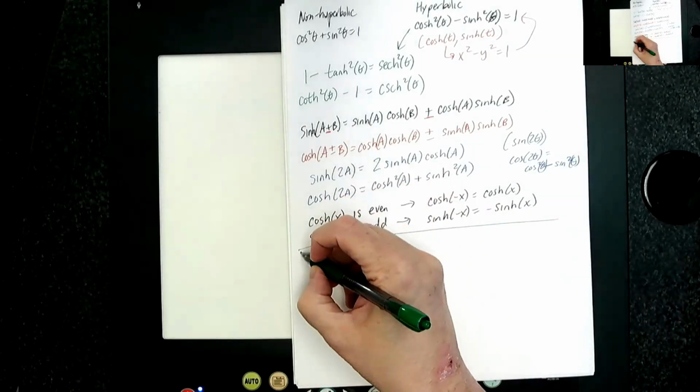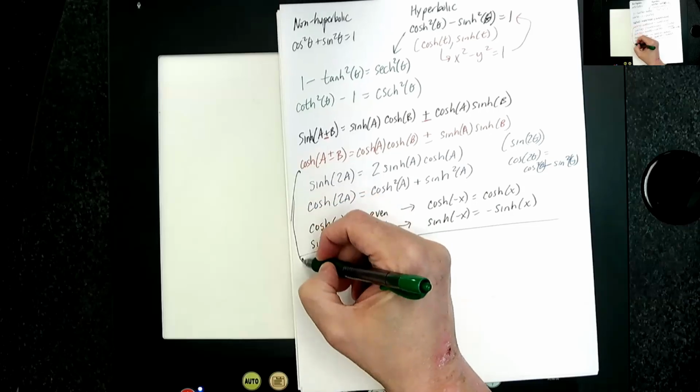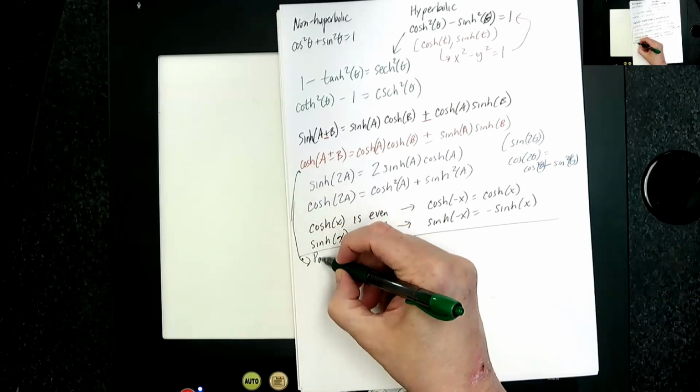Let's prove that one. Prove cosh of a plus b.